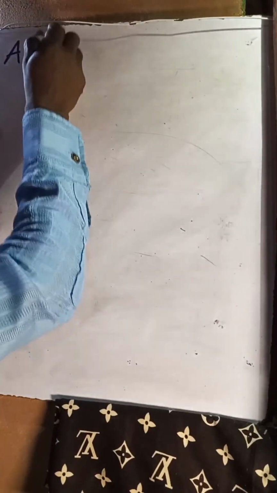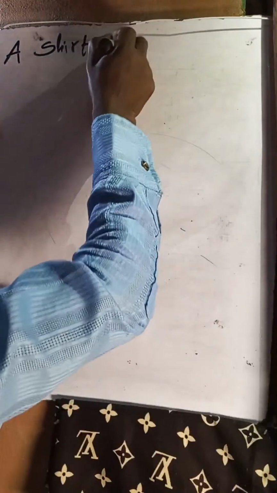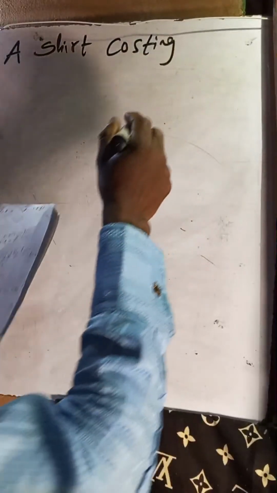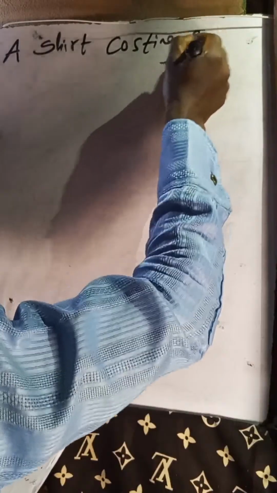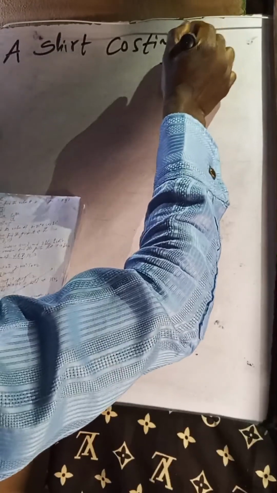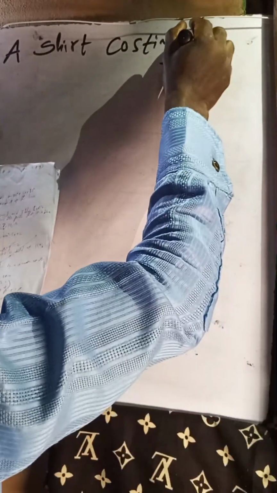Now in percentage, we have a shirt costing 8,000. Please permit me to write: a shirt costing 8,000 naira.